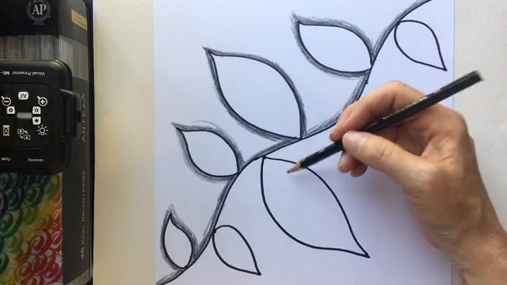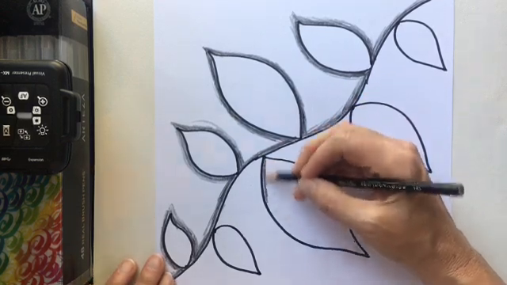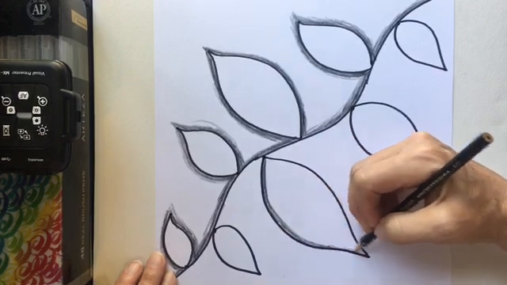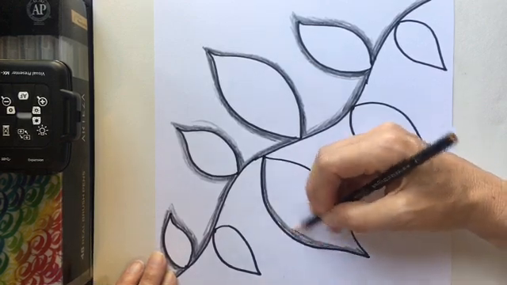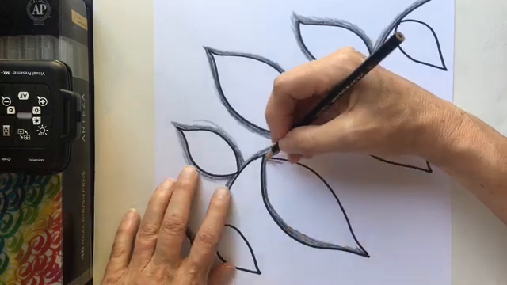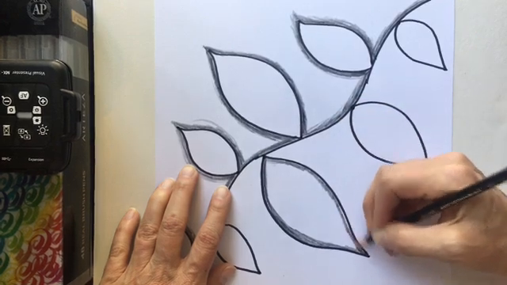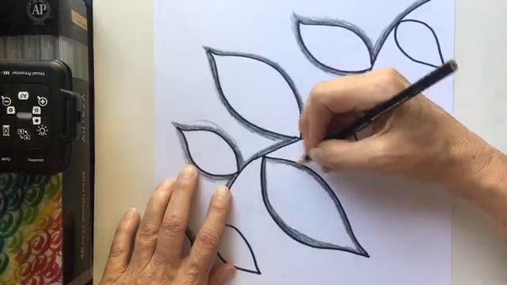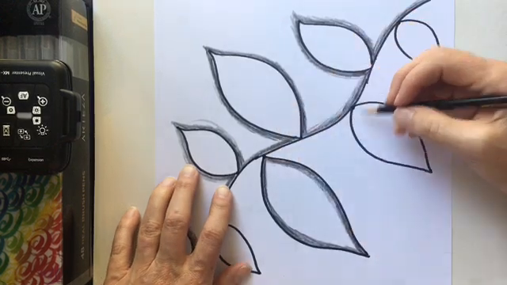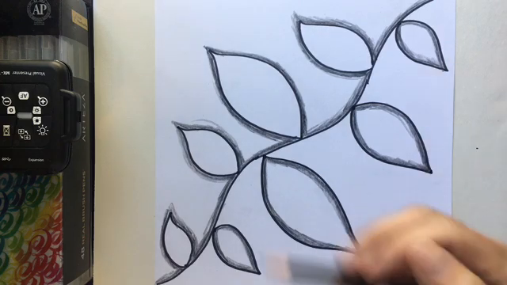Now all I need to do is on this side, I'm going to shade on the inside of these leaves, just around the inside edge. Make sure you get all the way up to that black line. Okay, so now I've got all my shading done.